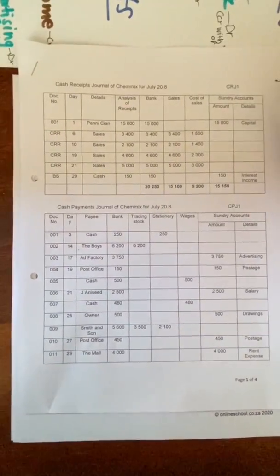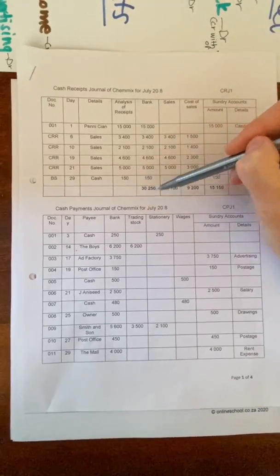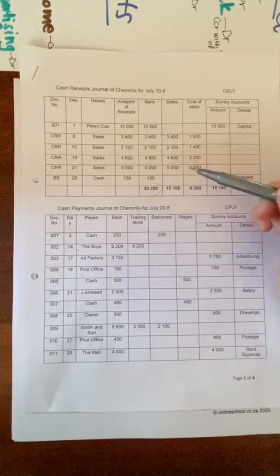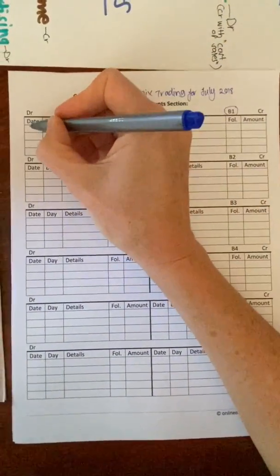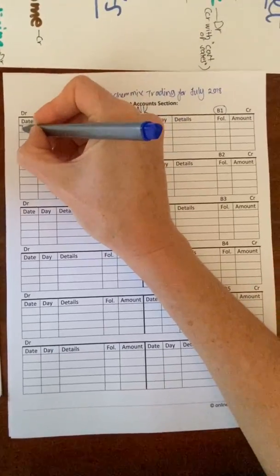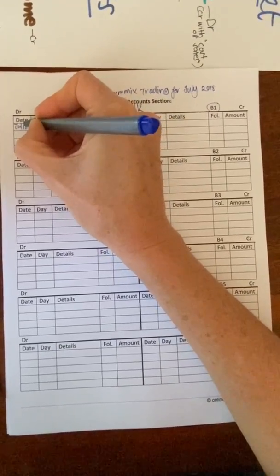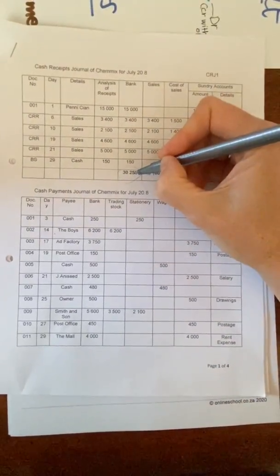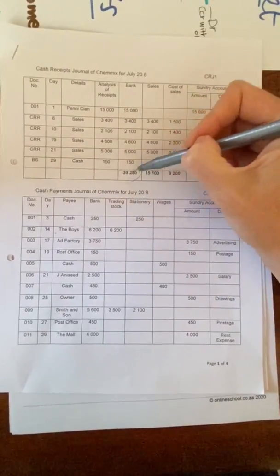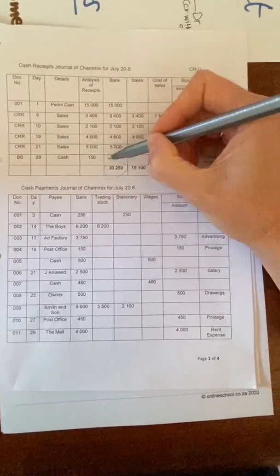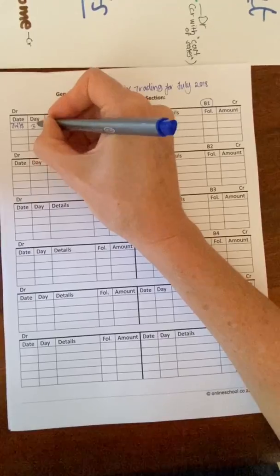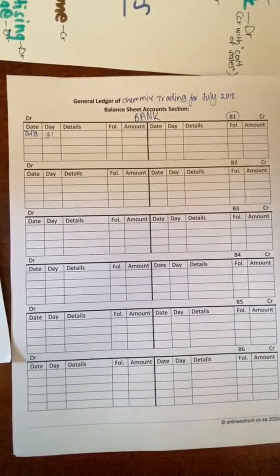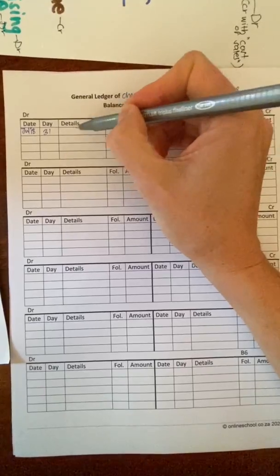So we come to our cash receipts journal, and we come to the bank column in the cash receipts journal, and we're going to take that total and post it to the debit side of my account. So I start here with the date. The date is July 2018. The day: because this is an amount that we are bringing across from the end of the month, it is a total of all of the bank transactions from the end of the month. This amount we are going to say was posted on the last day of the month, which is the 31st of July.